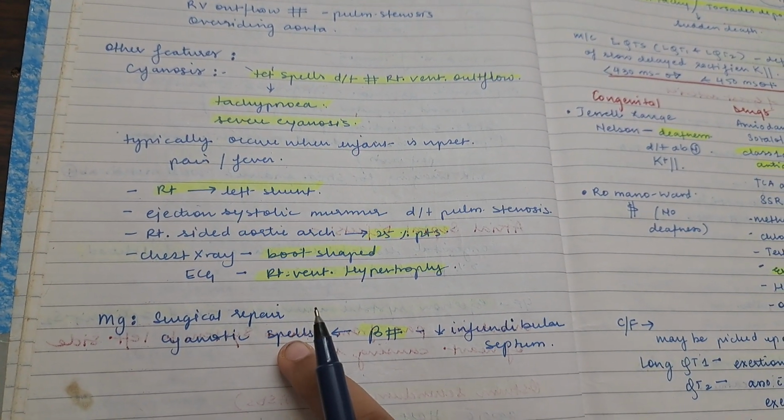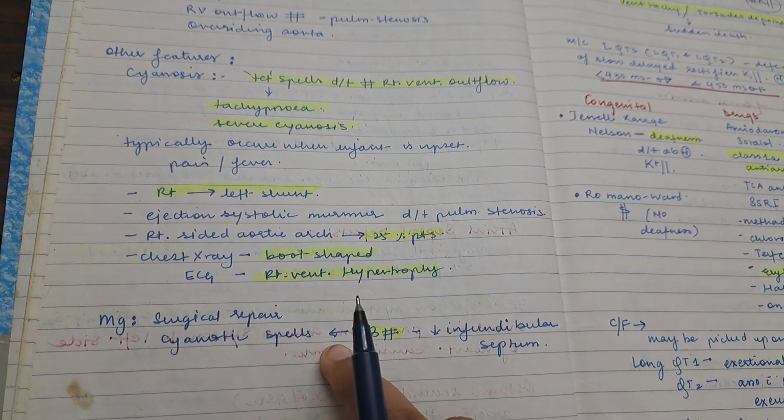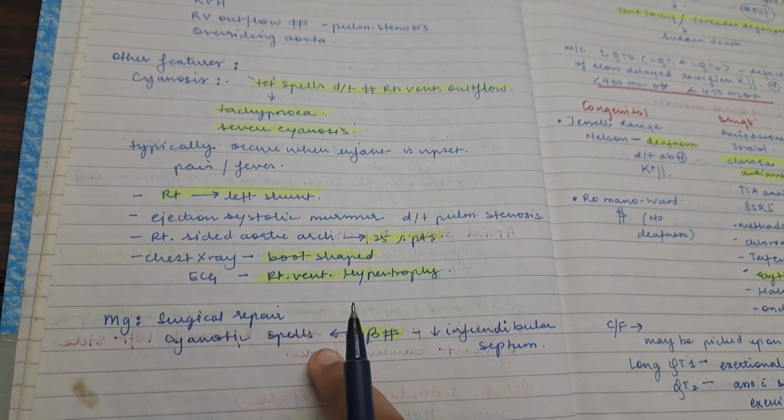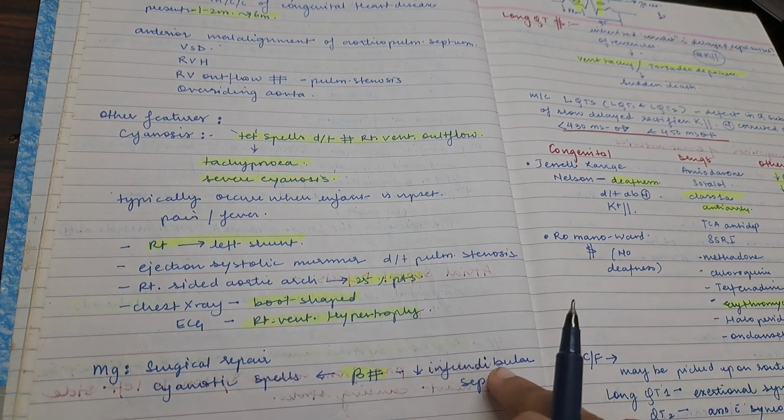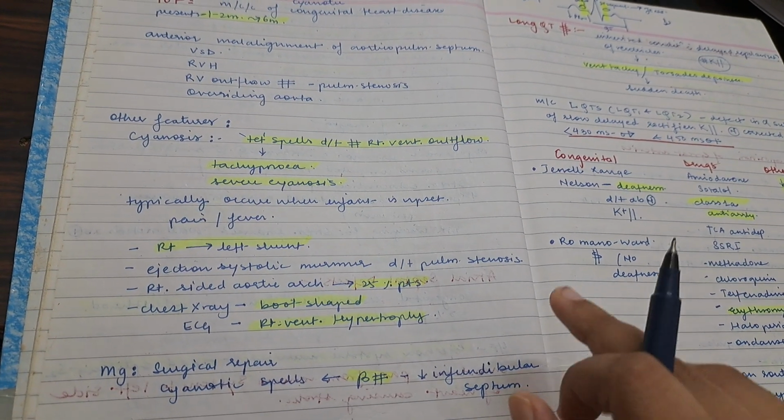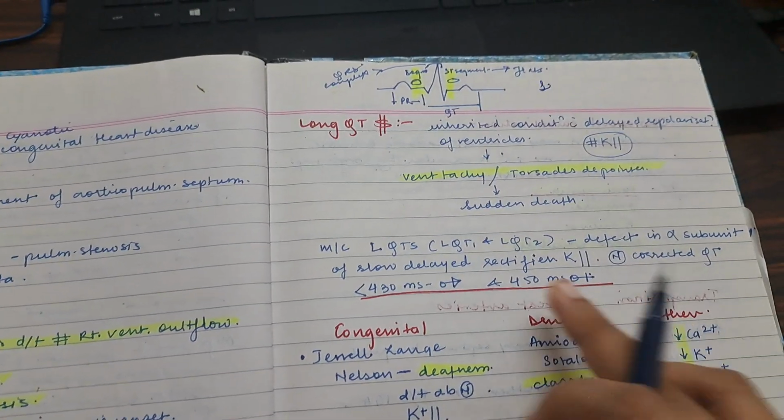Management: you will do surgical repair. If there is a cyanotic spell, you give a beta blocker in this case of tetralogy of Fallot. This will decrease the infundibular spasm. Okay? We'll see long QT syndrome.